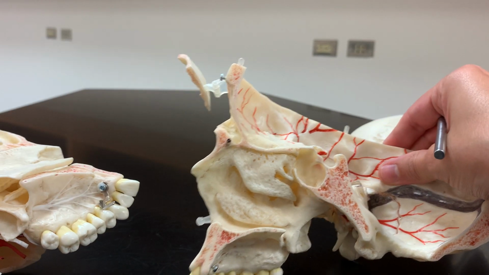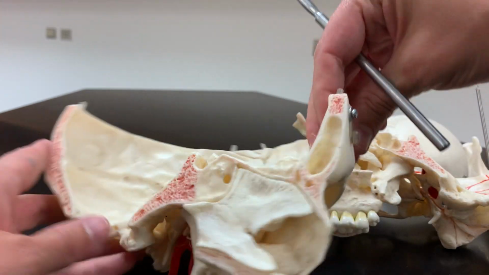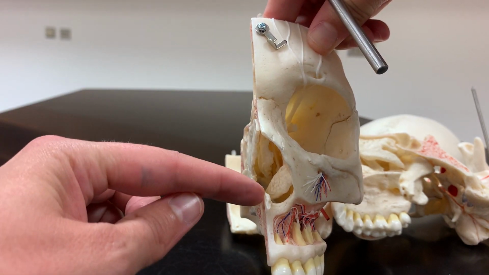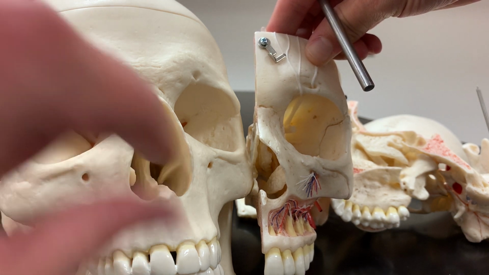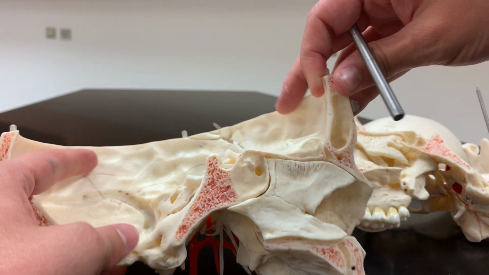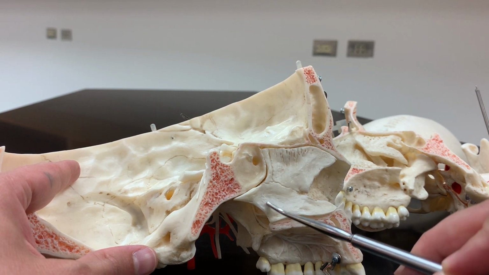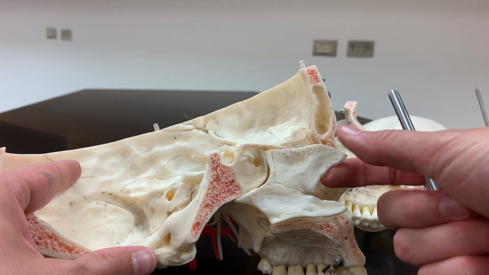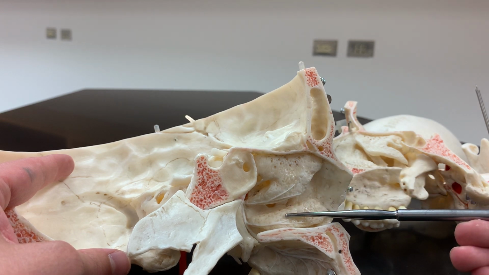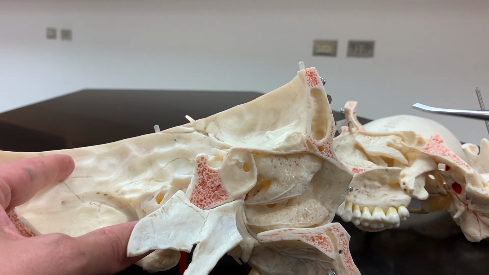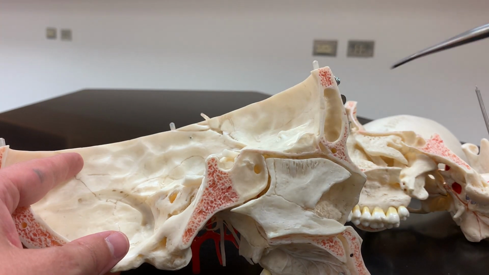Something extra that's neat with this model too, on this side, it's showing us the nasal septum. So that bone that you're seeing right in the middle, this structure right here, is made up of the perpendicular plate of the ethmoid, which is this piece here, and then the vomer as well. So that's forming the nasal septum, and then you have those nasal conchae on either side. Again, superior, middle, and inferior. You won't have to identify those on this model, just in case it helps you visualize these bones better. On this model, you'll just need to know those sinuses.